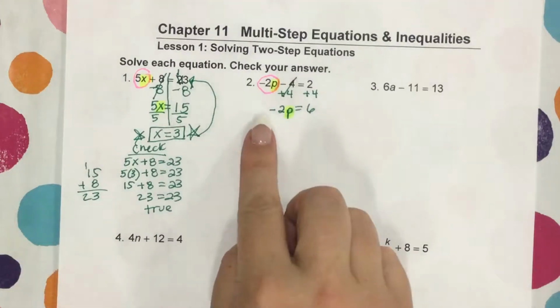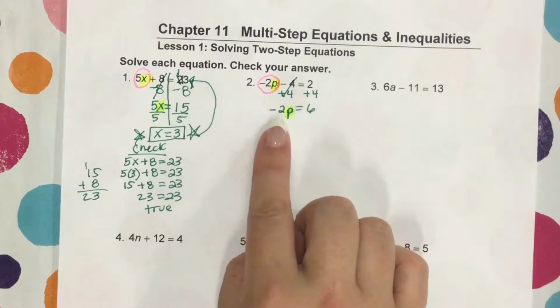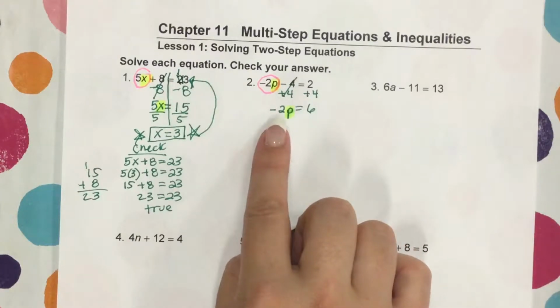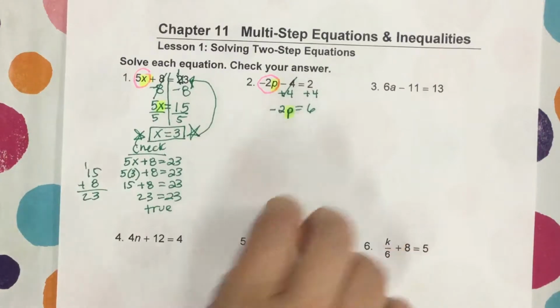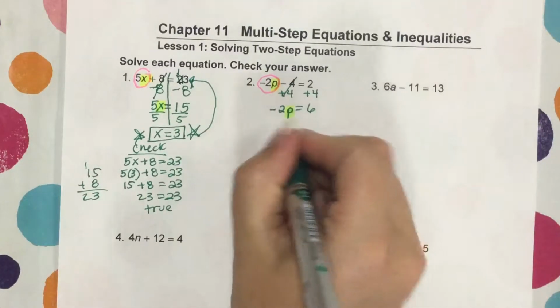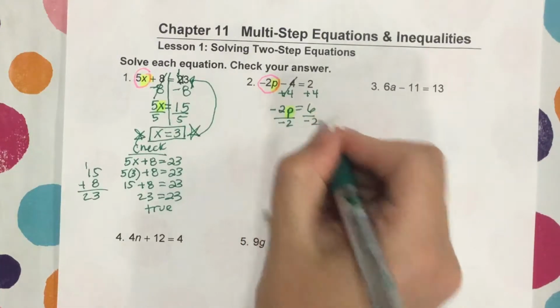So even though this is a negative, you do think about it as the number negative 2. Don't think about it like subtracted 2 times p. Think of this as negative 2. So it's negative 2p, which means negative 2 times p, which means we have to do the inverse operation of multiplication, which would be division. So we're going to divide both sides by negative 2.